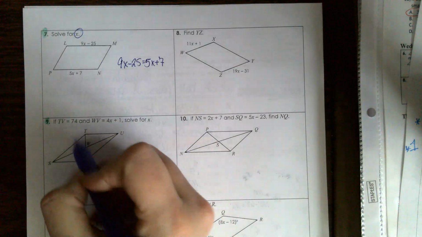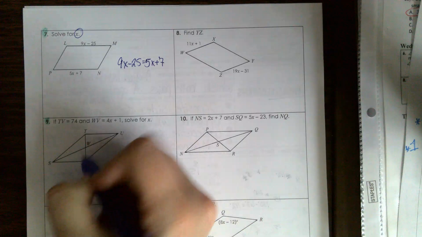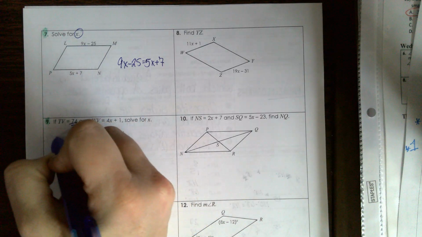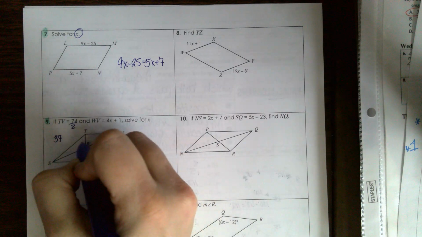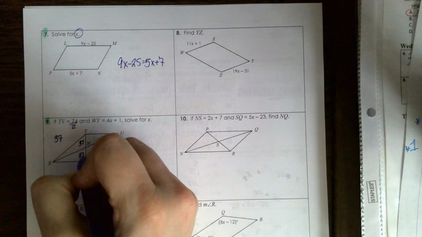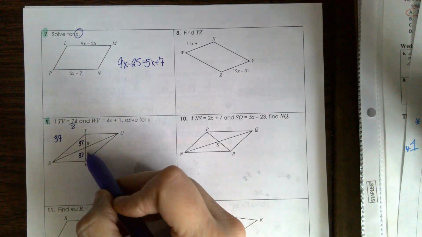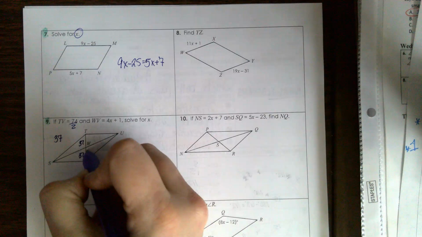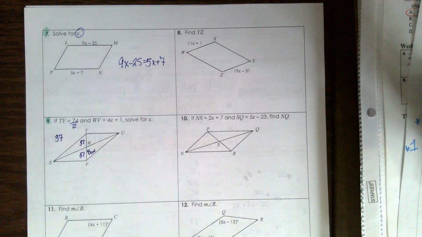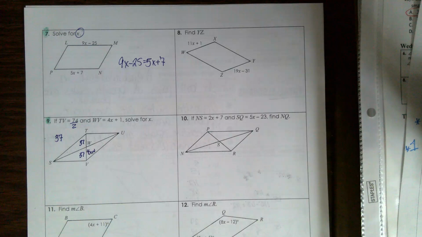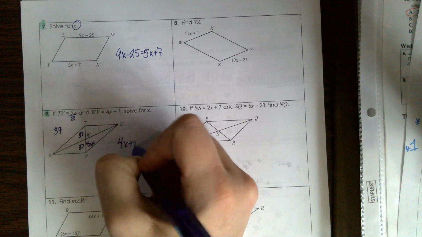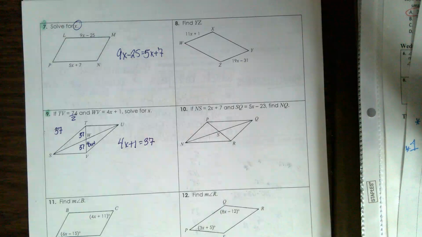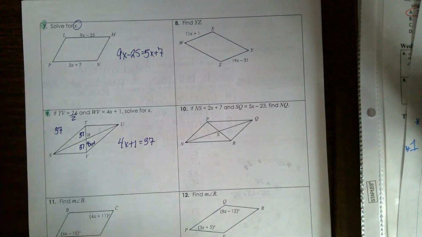For 9, TV, this whole thing is 74. Again, I'm going to go ahead and cut it in half. So I know this is 37 and this is 37. WV is also 4x plus 1. And we're solving for x. So now I know, should I be adding things or should I be making them equal to each other? Well, I know that 4x plus 1 is the same as 37 degrees. And then we'll just solve. Again, we're solving for x.